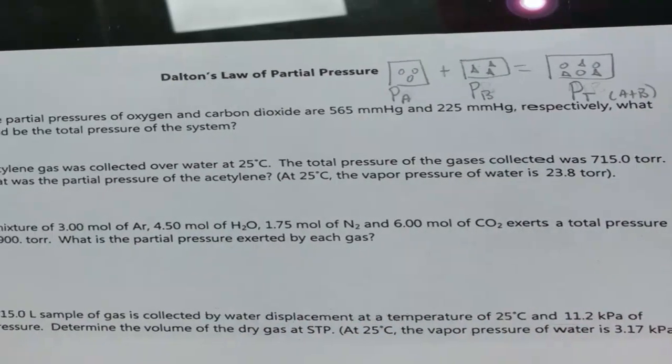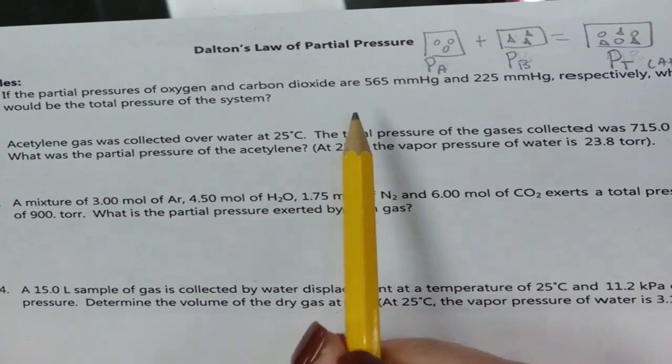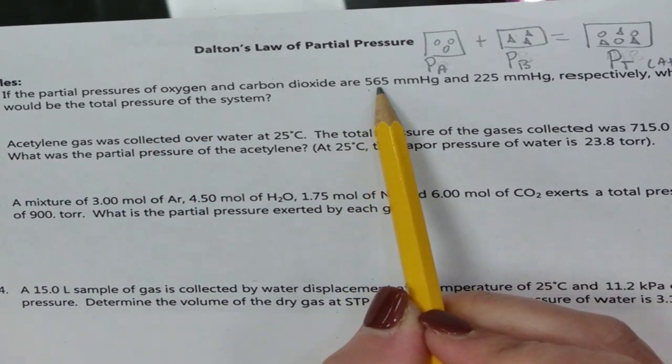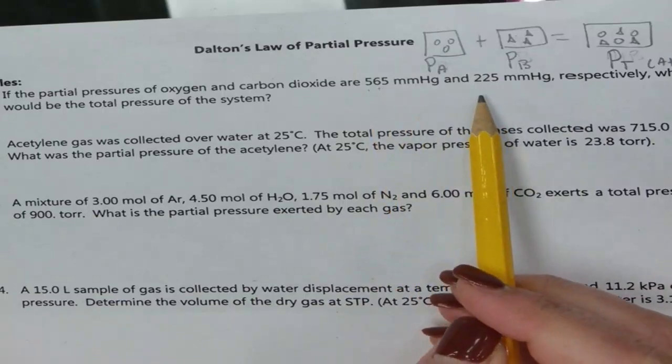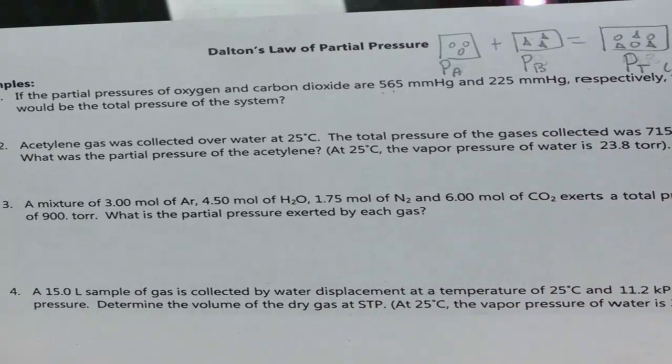So if we were to look at a couple of practice problems. If the partial pressure of oxygen and carbon dioxide are 565 millimeters of mercury and 225 millimeters of mercury respectively, what would the total pressure of the system be?